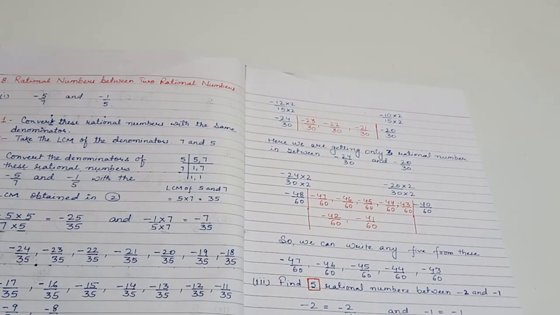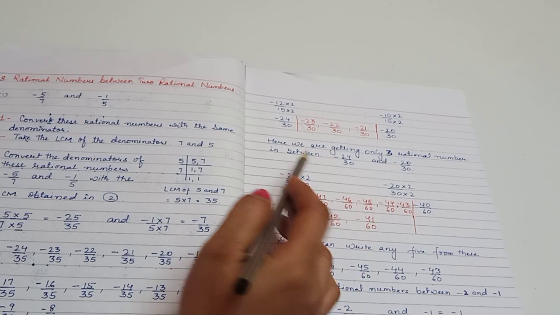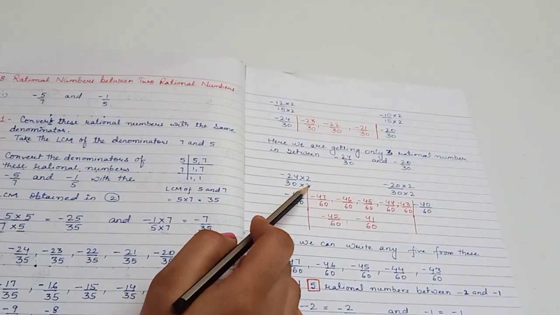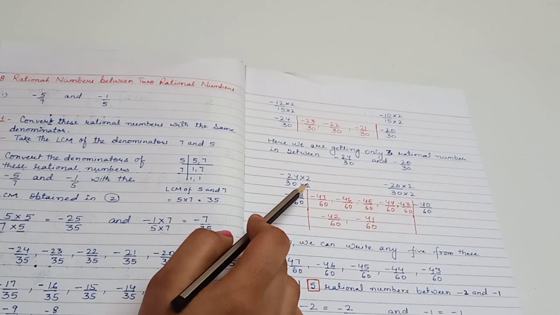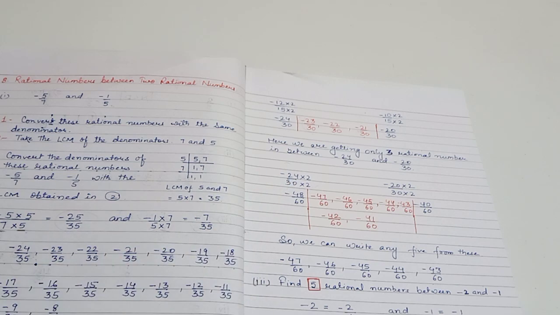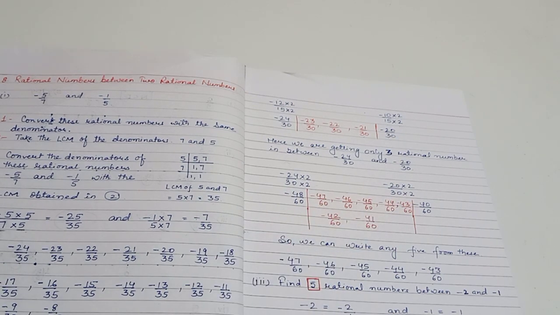So what to do in that case? We will go ahead and multiply again. Like here we have got minus 24 by 30. We need to multiply again. Let us multiply it with 2 again. So I have multiplied 30 with 2 and here also minus 24 by 2. And the same I will do here. 30 I have multiplied with 2.